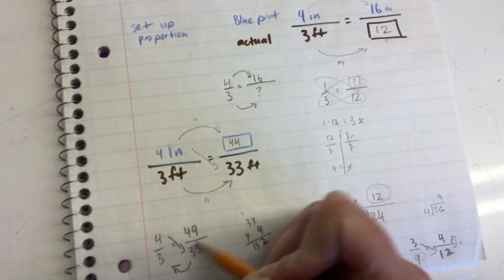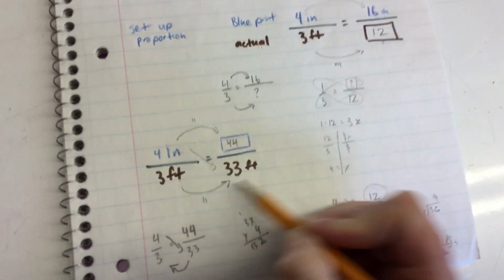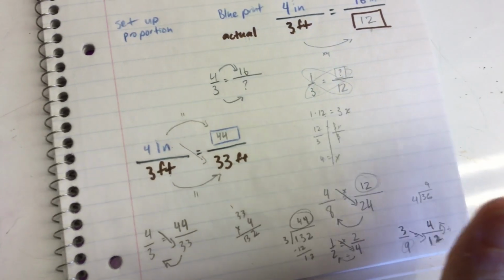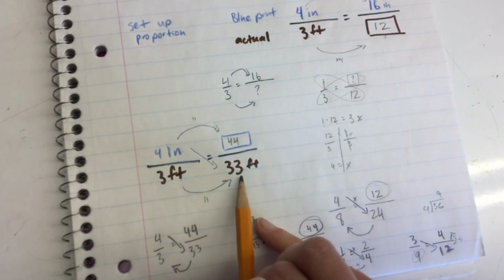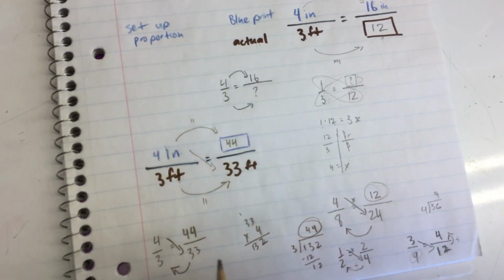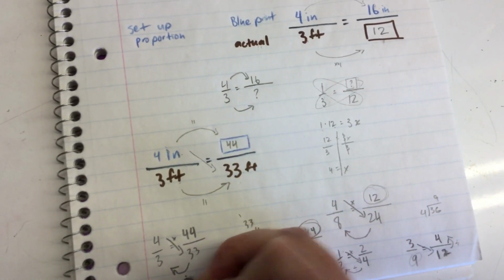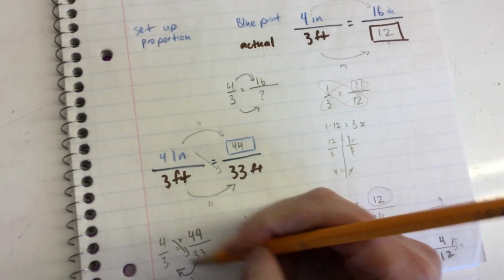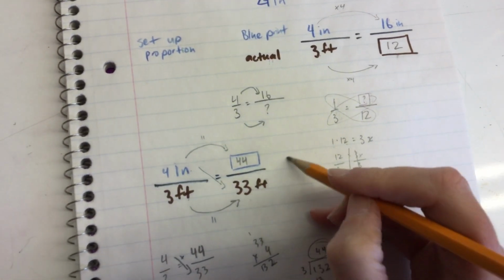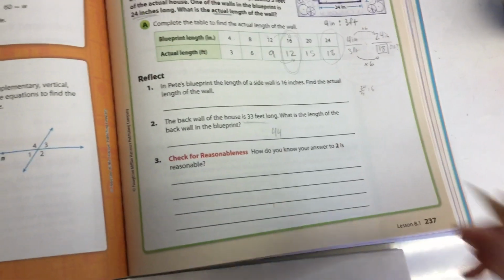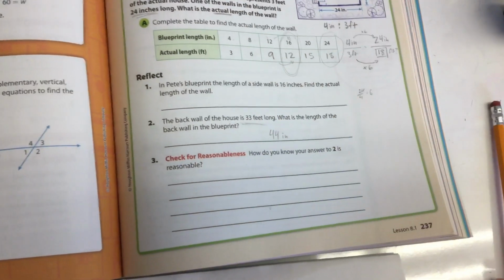I like this method because if it was 3 equals 35.5, some strange number where you don't know readily what to multiply by, then this method will still work. And it works really well if you have a calculator with you, which I do not. Multiply across, divide by the leftover number. So the answer to this one is 44. All right, I hope that helps.